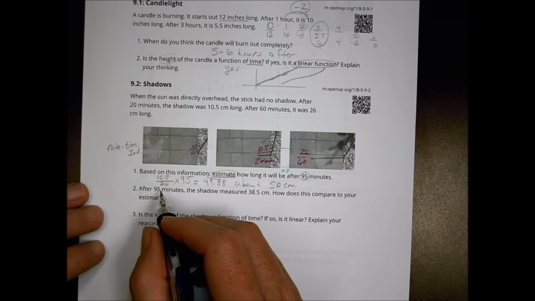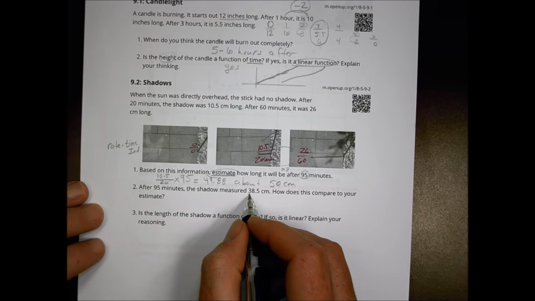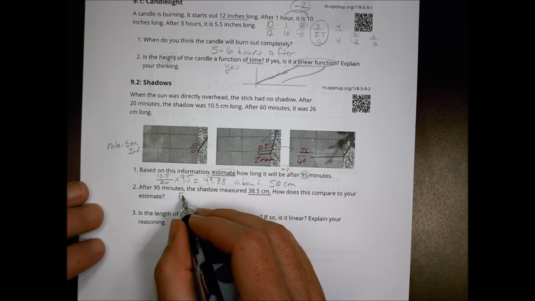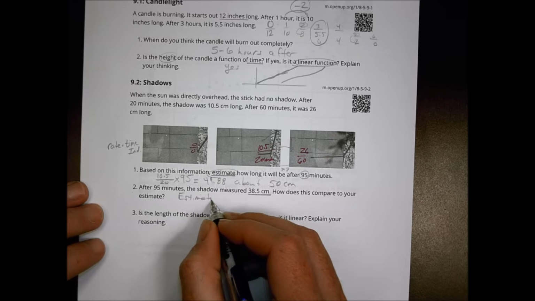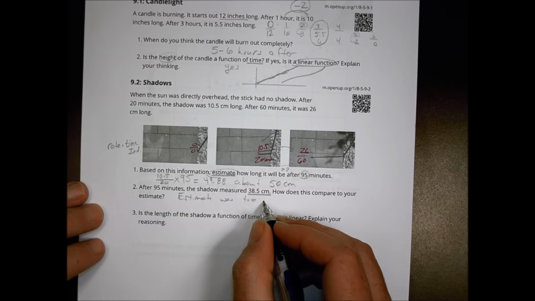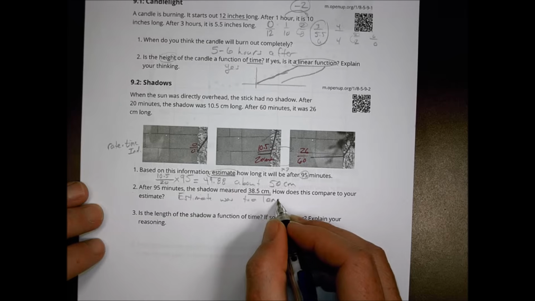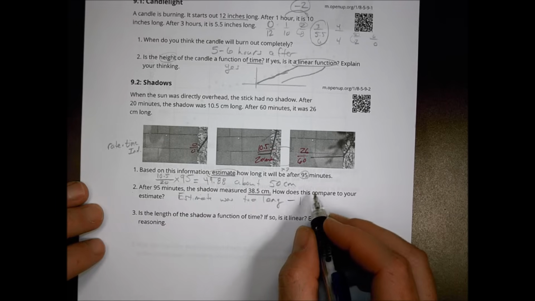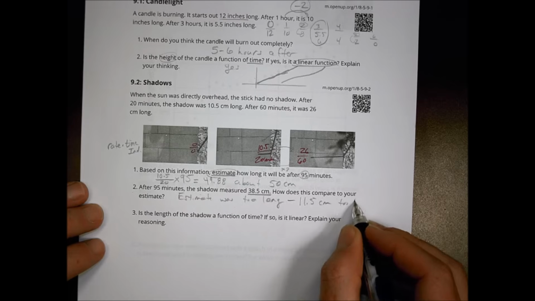Number 2 does say that after 95 minutes, the shadow measured 38.5 centimeters. How does this compare to your estimate? Well, my estimate was too long, right? I had 50 and it ended up being only 38.5. And so in this case here, we would say 11.5 centimeters too long was my estimate. I was off there. It happens, hey.